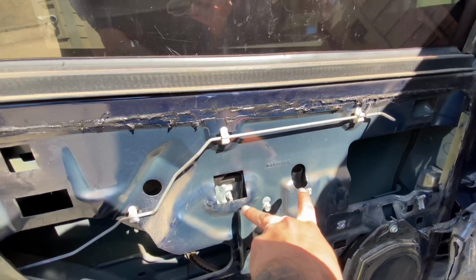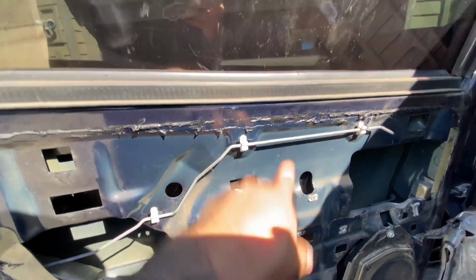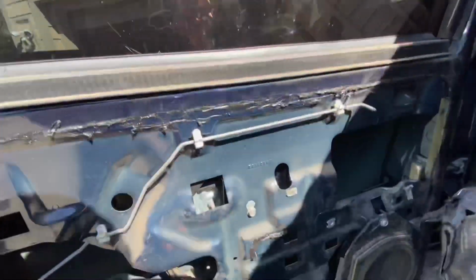Because the moment you loosen these up and you go to take your regulator down, that window's gonna drop and goodbye window. So tape it up, figure out a way to hold it up. So let me do that.